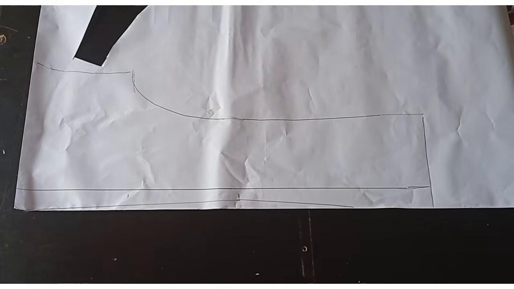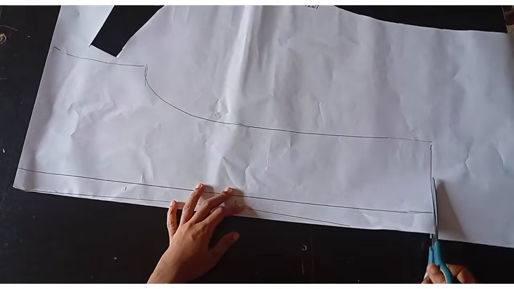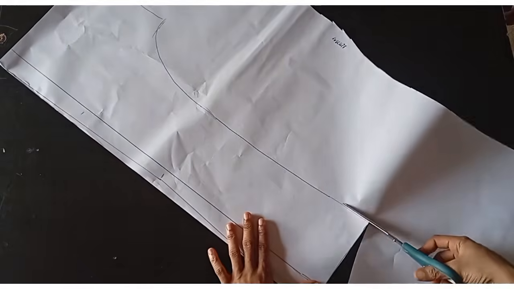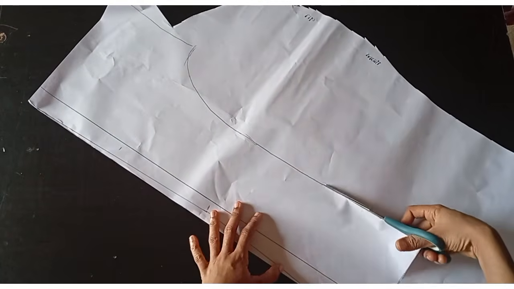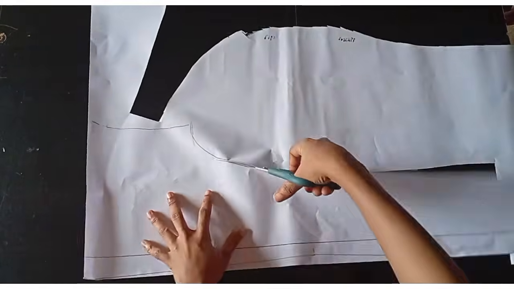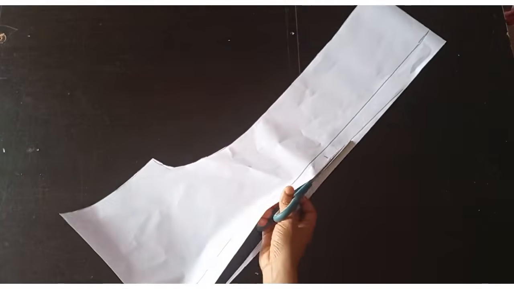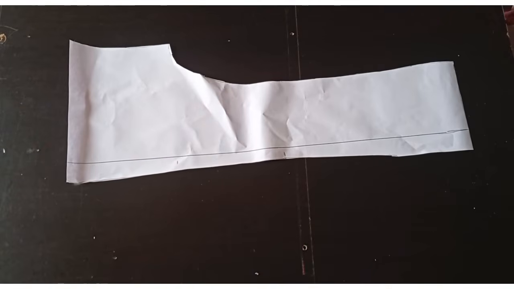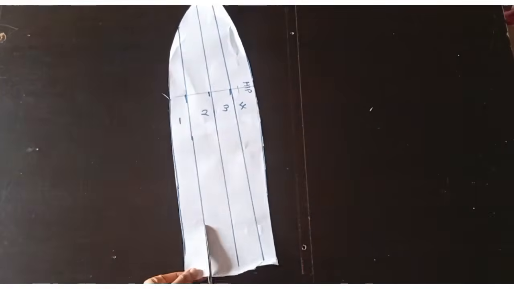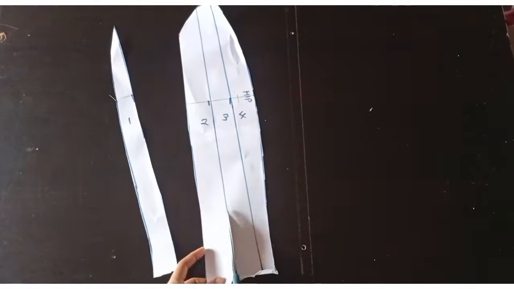All you have to do is mark ½ inch at your waistline, just like I marked on the hip point. Take it all the way up and slant it down, then go ahead to cut out. After cutting out, we are now going to go ahead to draft the side that has the slash and spread. So I'll just go ahead and cut it open.